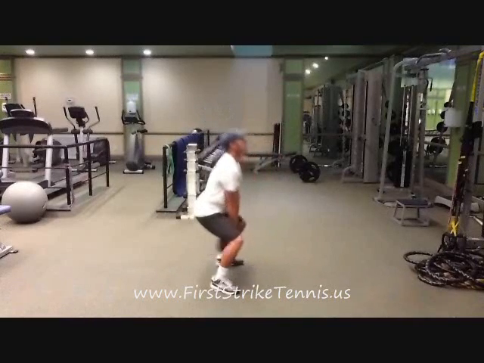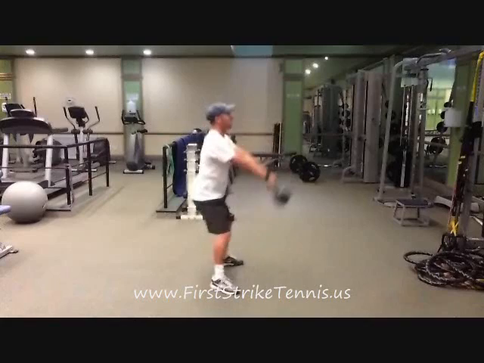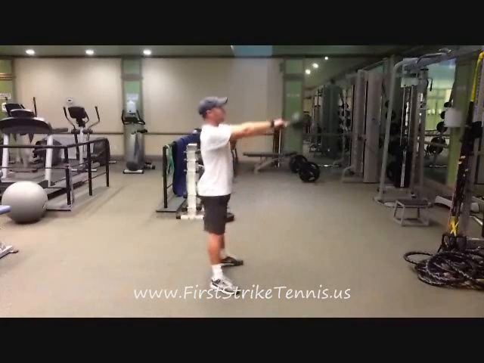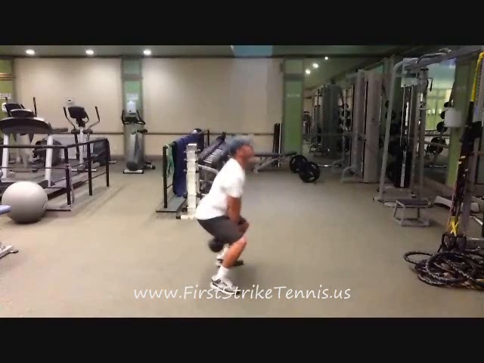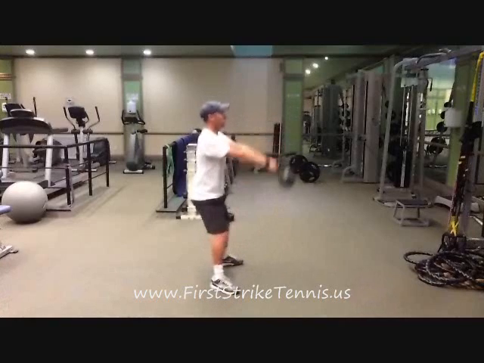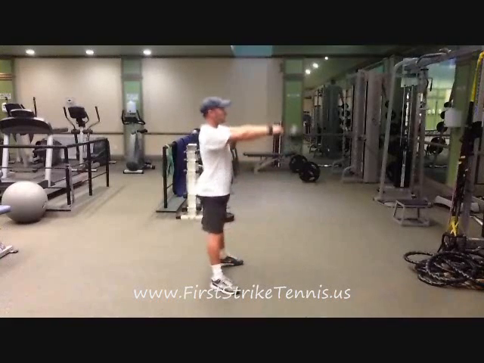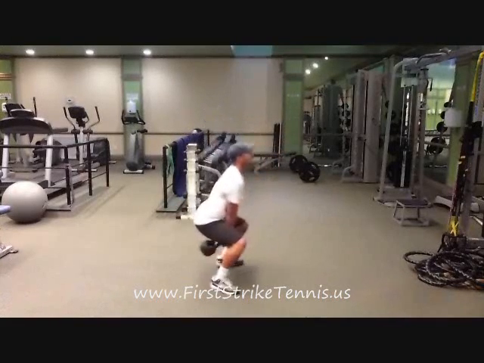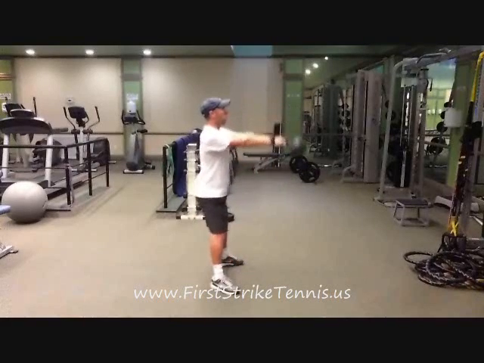Make sure when you're performing this exercise though that you hinge from the hips rather than doing a full squat. It's also very important to keep your back nice and straight and keep your abs nice and hard as you perform this exercise. And make sure that you use timing. Just like tennis, this exercise requires a lot of timing.